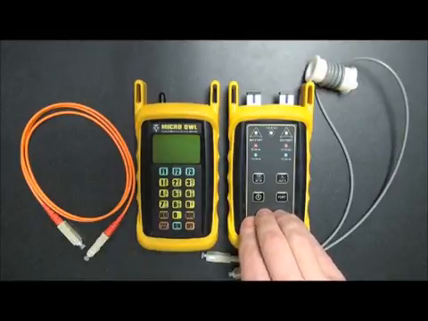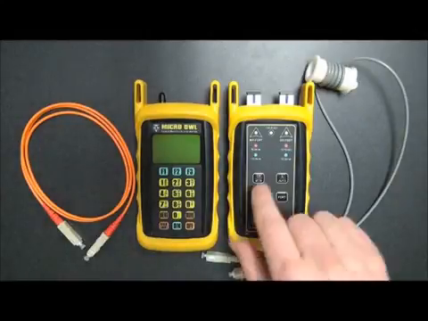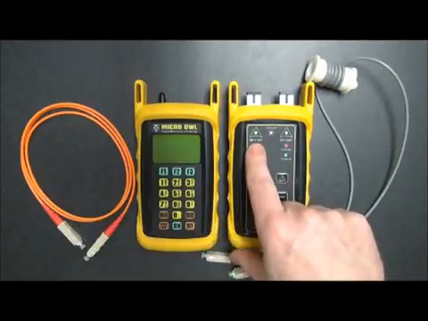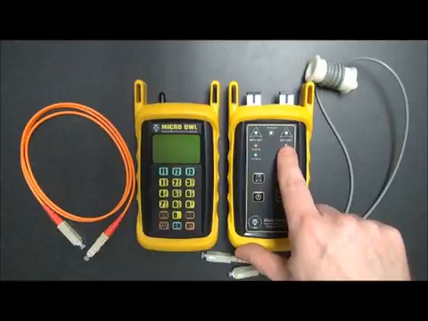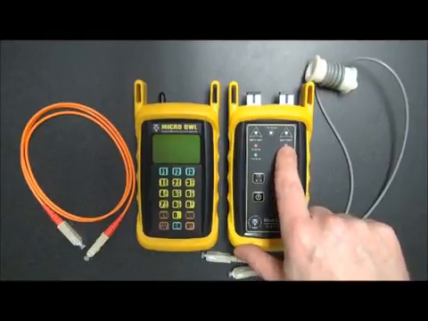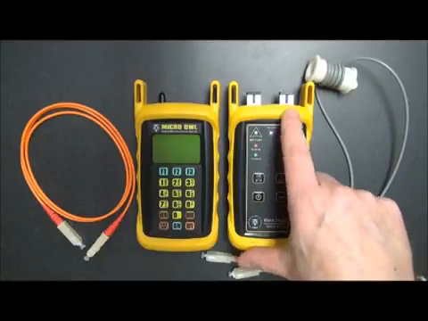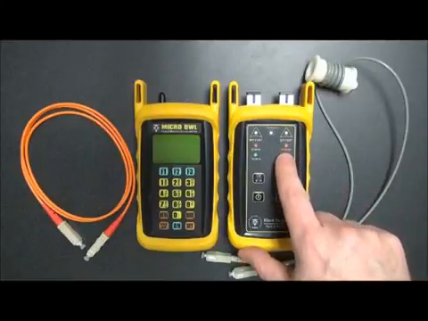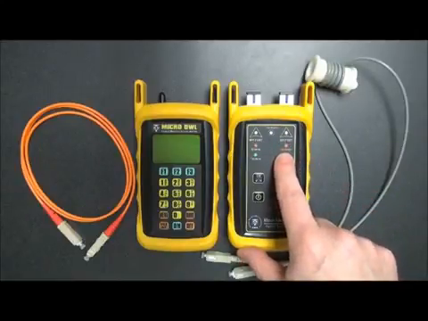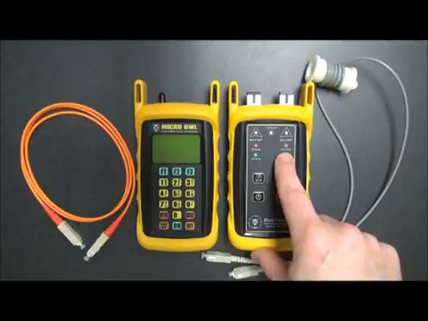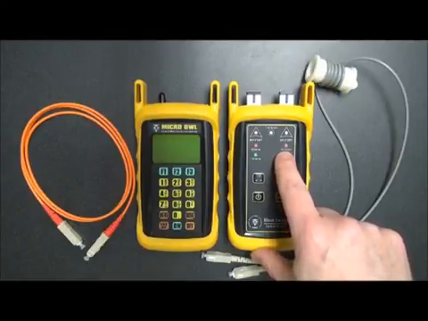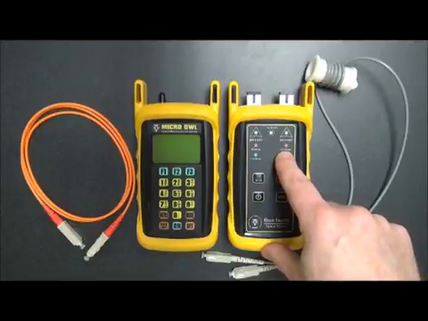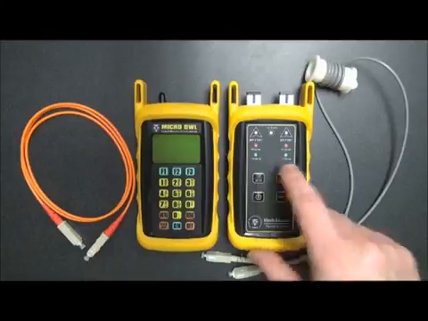Now, a little note about the WaveSource here is that we will be using the multimode port for this procedure. Now, as you can see, there's also a single mode port here. It says SM port, but this could also be a visual fault locator, or there may not be a port here at all. To get information about what wavelengths and what type of light sources are inside your WaveSource light source, simply flip the unit over and look at the serial number label on the back. That will tell you what model number you're using.